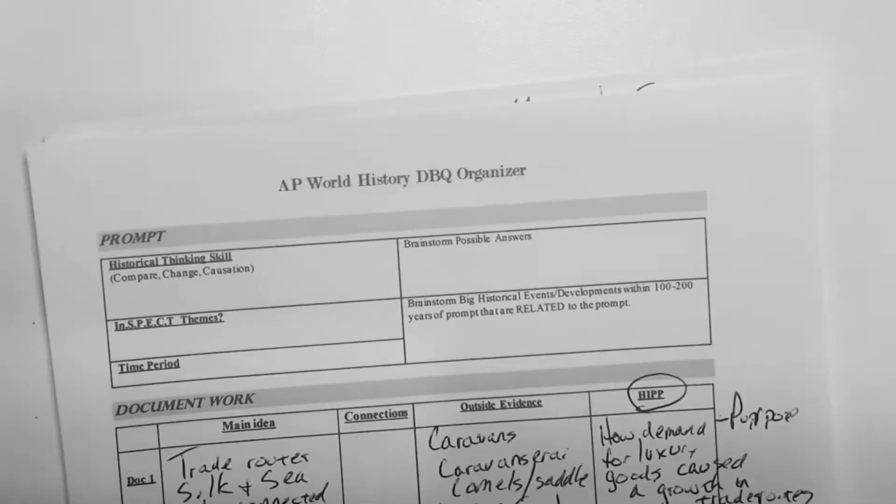All right, back to the documents. I don't know how fast or how good we're doing on time here, but at this point it doesn't matter.